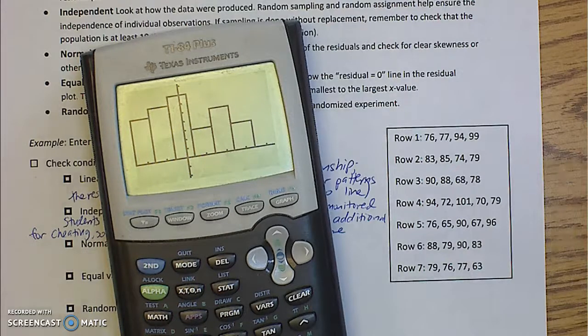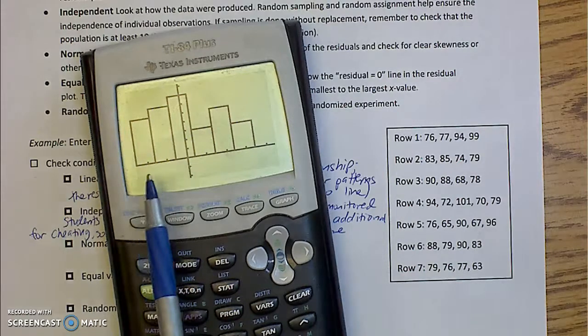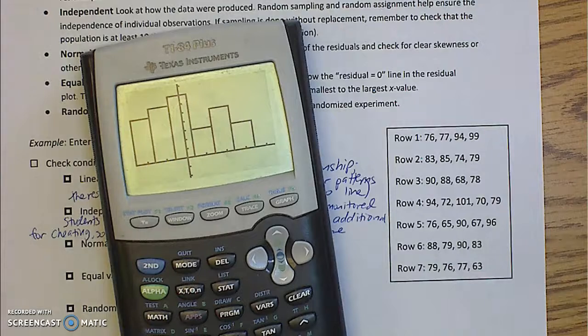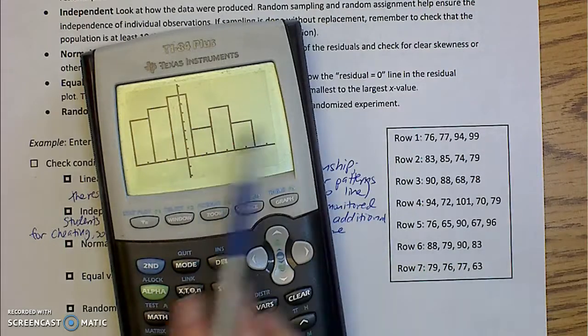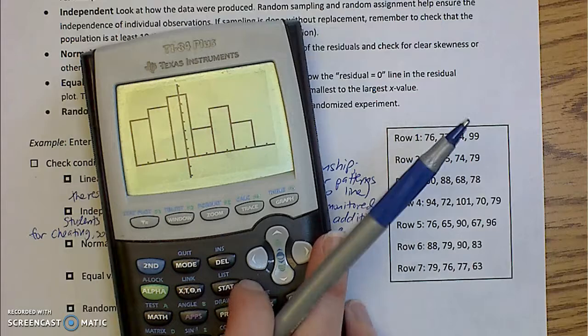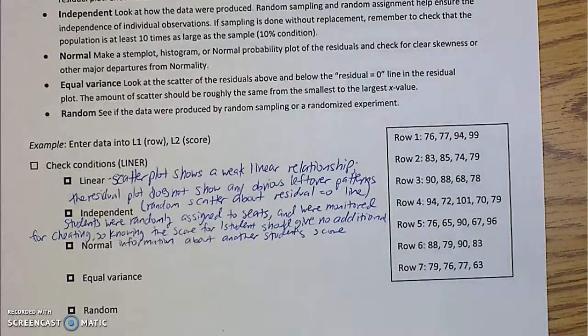So it appears kind of symmetric. I wish there was a better way to do this, where you can change the scale here. I could have also done a normal probability plot, which I'll also show you here in a moment. So, a different way of doing this, this is a wider bin width, if you will. I'm going to show you another one.